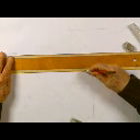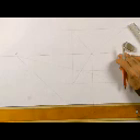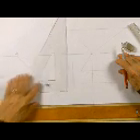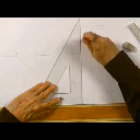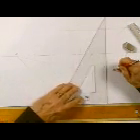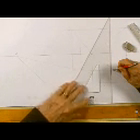So what I'm going to do now is take the T-square and triangle and complete the back of the room by drawing from this 14-foot depth across to this other side. Then using the triangle, I'll make two verticals up to the receding lines on the ceiling up here, giving me the back of the room, 14 feet.